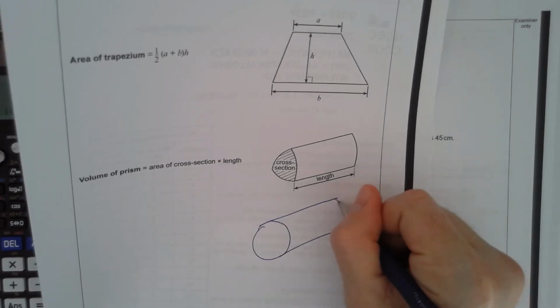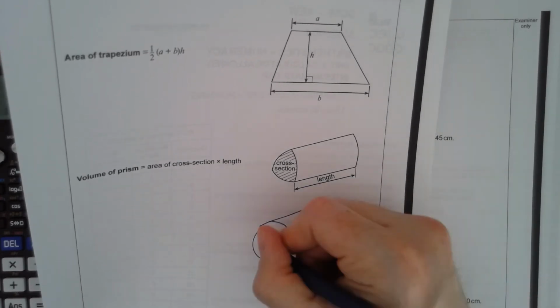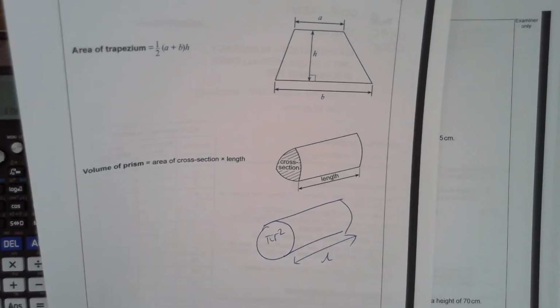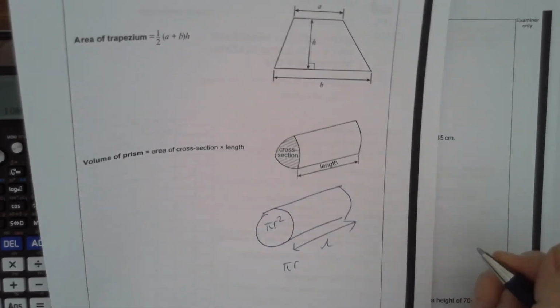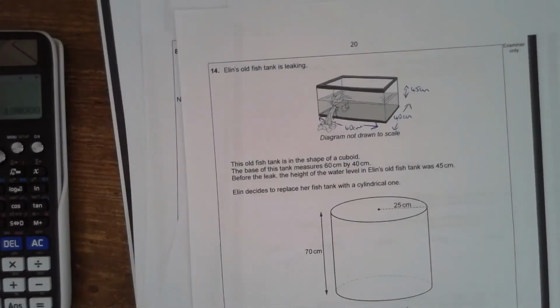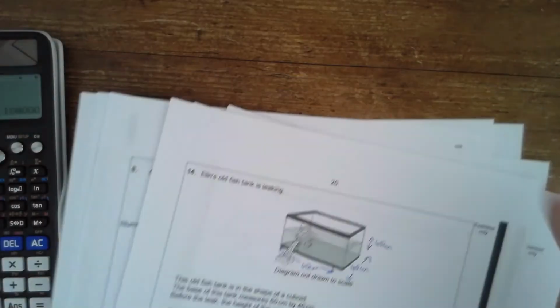of the cylinder, so even though I put it on its side, it'd be the area of the circle, so pi r squared, times by how long it is, times by the length. So the volume of a cylinder would be pi r squared L or pi r squared H. Those are two formulas you should know, or just one variation of that.